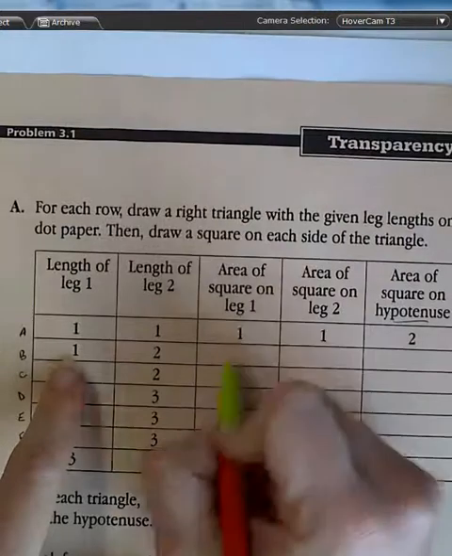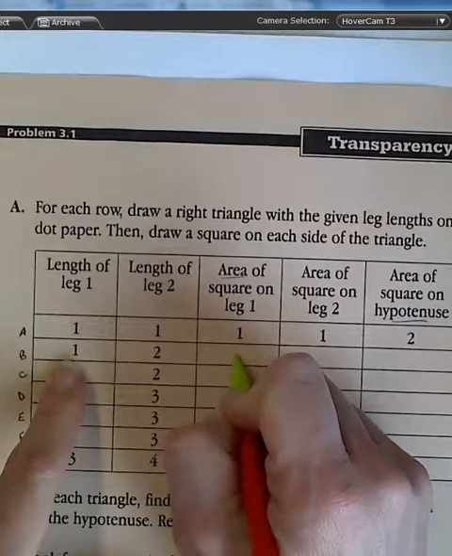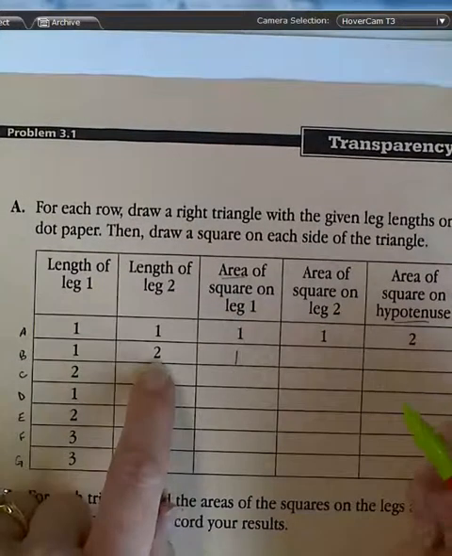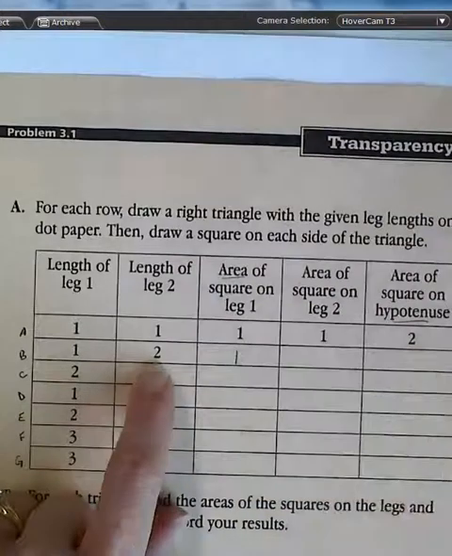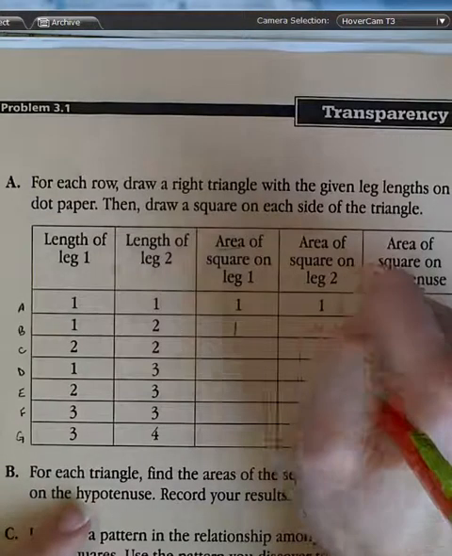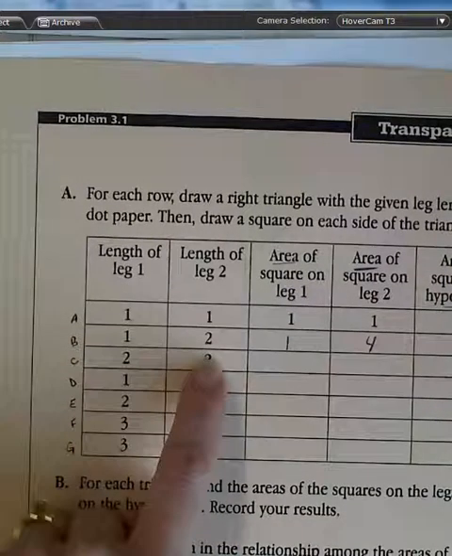And so in my chart for B, the length of leg 1 and the area was what? The area on leg 1 was 1. What was the area on leg 2? Come on, folks. The area was 4. We wrote it down. Are you with me? Or no, I'm confused? Do you see where those are coming from? So the length is what I already drew for you. The length was 1 and the length was 2.